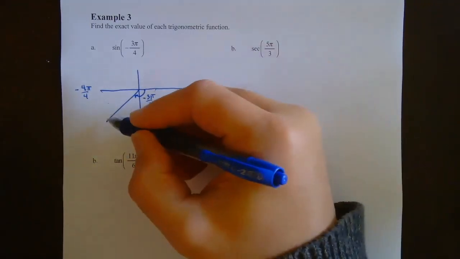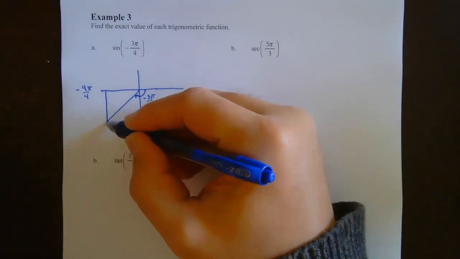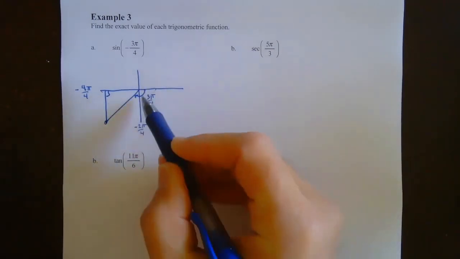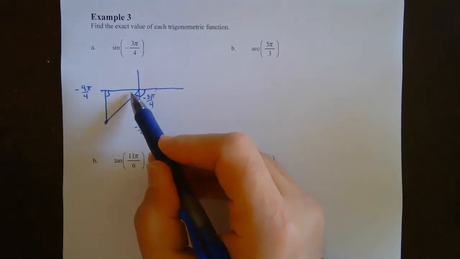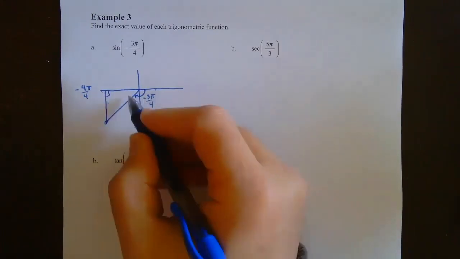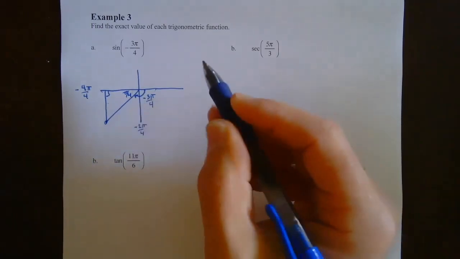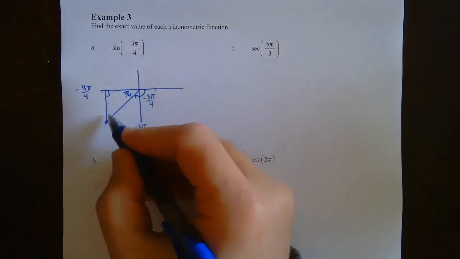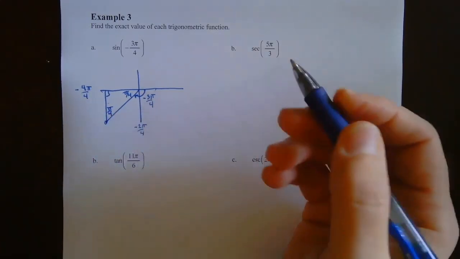Okay, and then I know I'm going to draw in my right triangle. If this is negative 3 pi over 4, this reference angle right here is going to be pi over 4, because I'd have to go pi over 4 to get to the negative 4 pi over 4. So this angle of the triangle is pi over 4, which makes this angle also pi over 4. So what we have is a 45, 45, 90 right triangle.